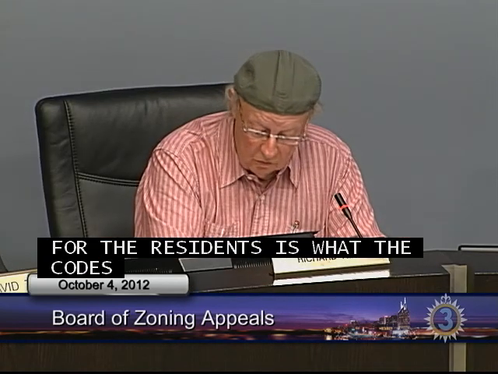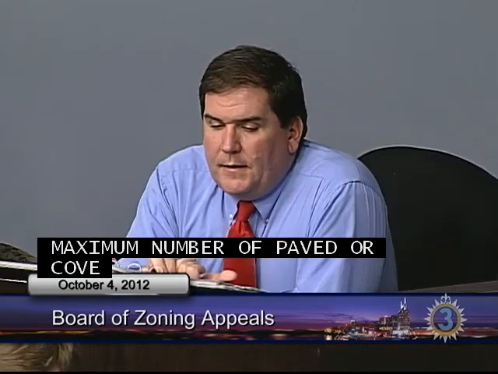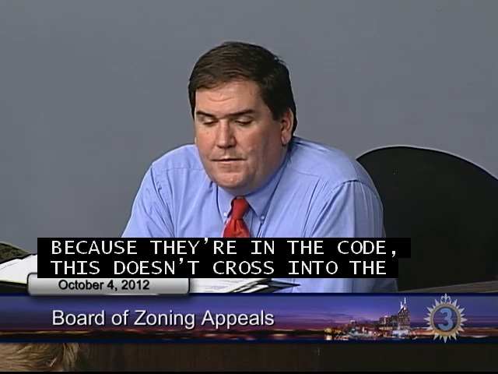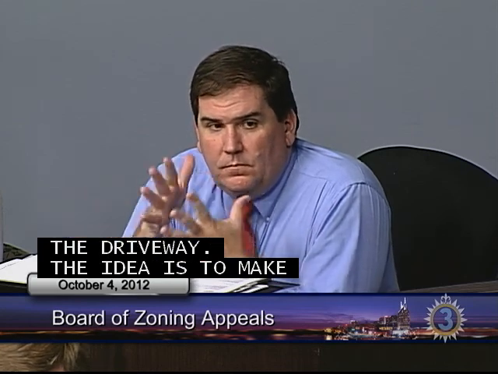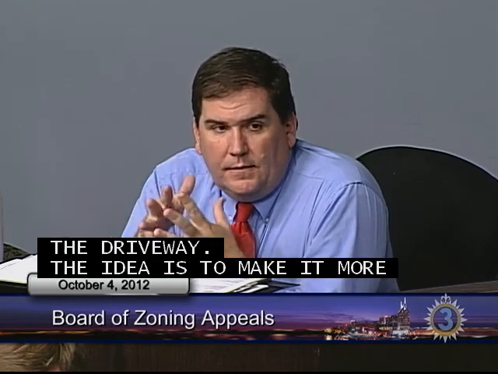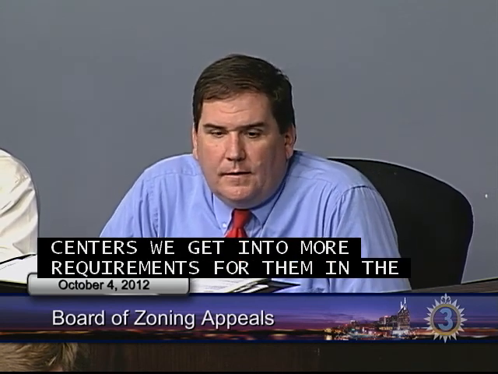Is there a code relative to the maximum number of paved or covered area in the front yard? No, because under the code, this doesn't cross into the center threshold. Daycare centers are required to asphalt the parking lot surface and stripe handicap spaces, like you see out here in our parking lot. The home daycares, we do allow those spaces to stack in a driveway. The idea is to make it more residential in appearance. There's a threshold between centers and home daycares, and for centers we get into more requirements in the way of parking and landscaping and such.